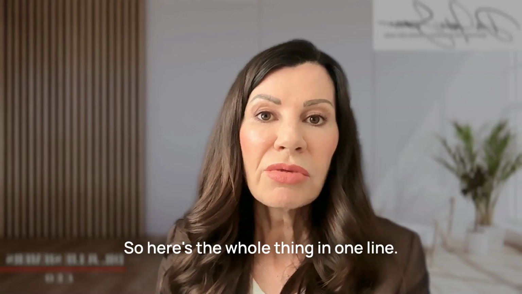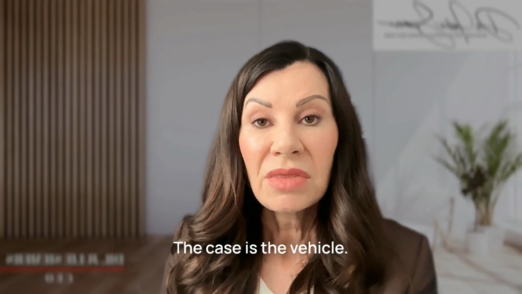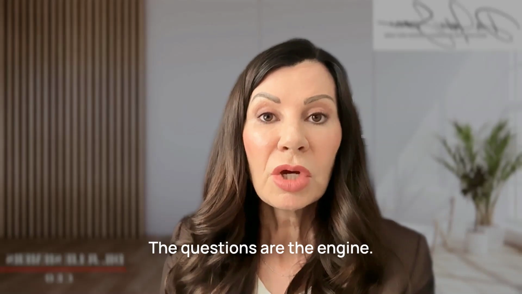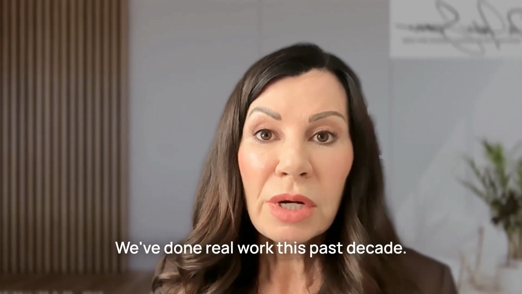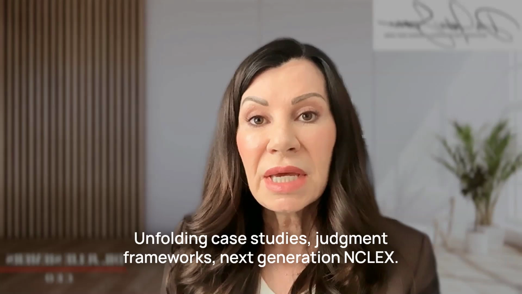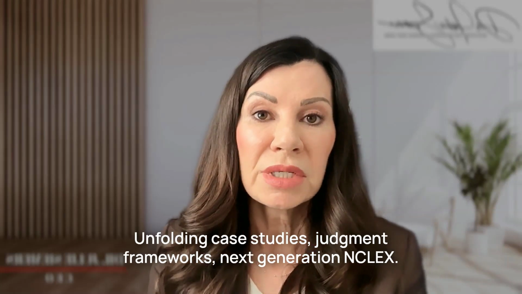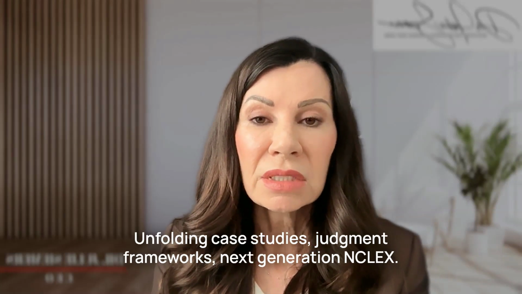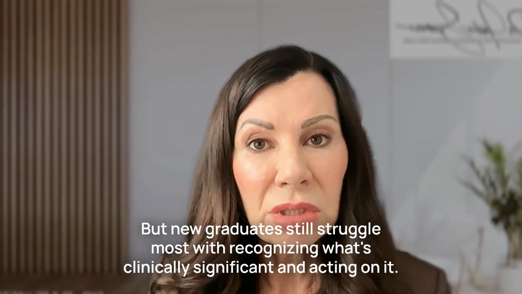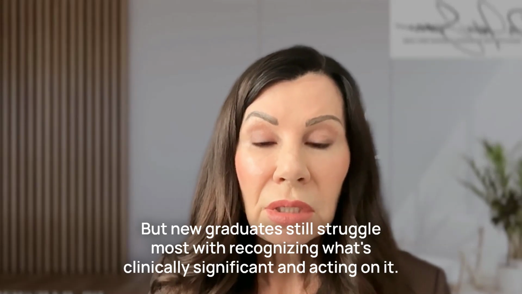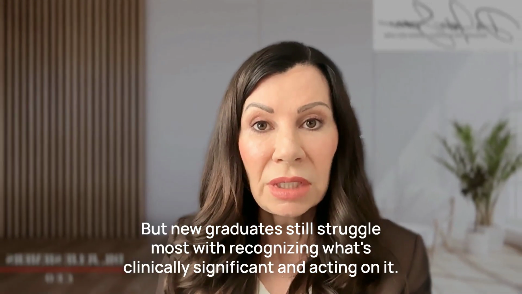So here's the whole thing in one line. The case is the vehicle. The questions are the engine. We've done real work this past decade: unfolding case studies, judgment frameworks, next generation NCLEX. It matters. But new graduates still struggle most with recognizing what's clinically significant and acting on it.